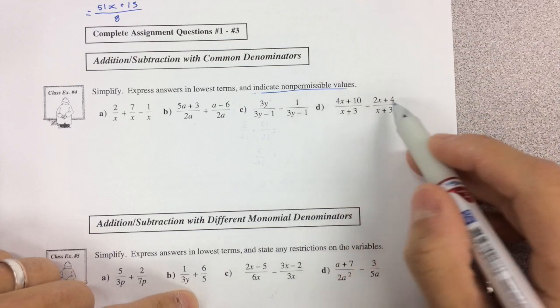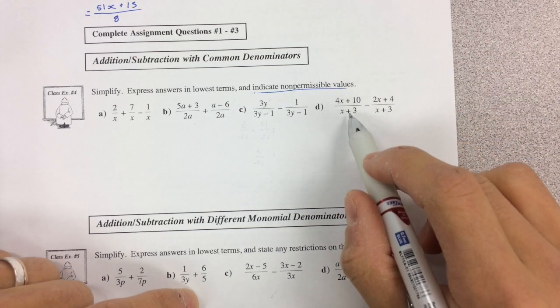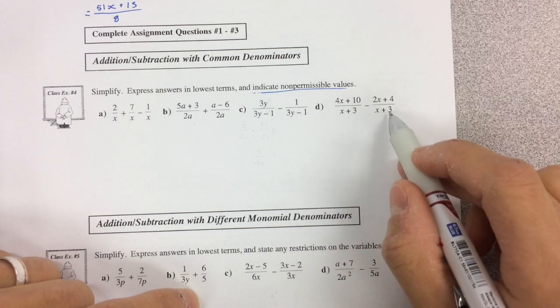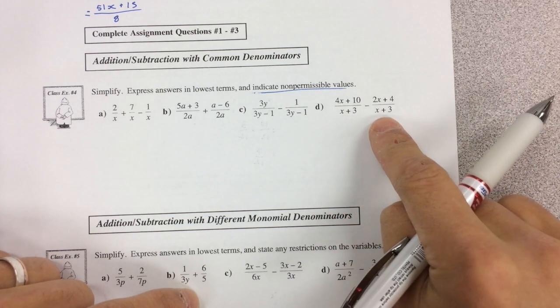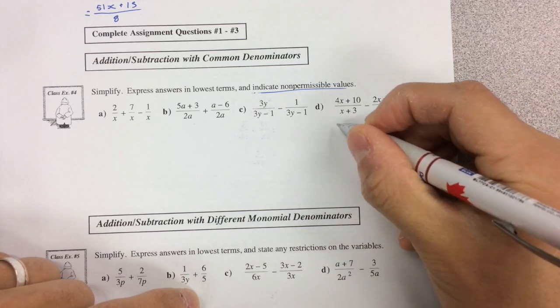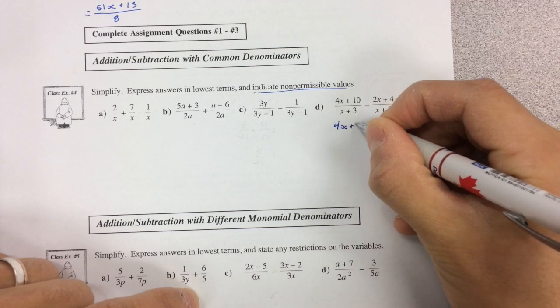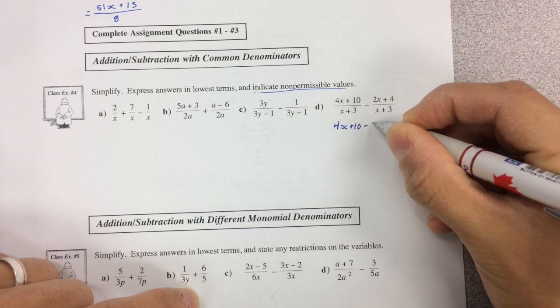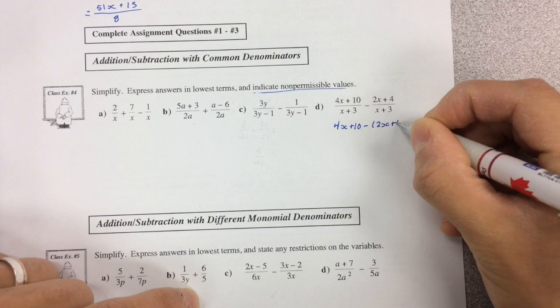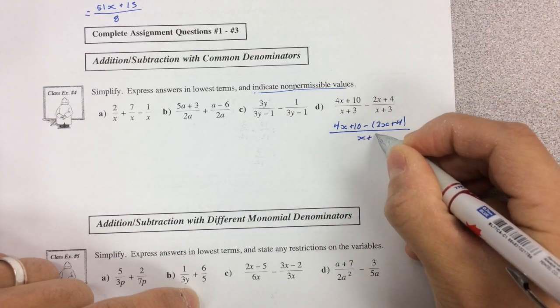So right away, I know that my restrictions or my non-permissible values are going to be x cannot equal negative 3, as indicated by x plus 3 and x plus 3. But I can already simplify this. So 4x plus 10 minus 2x plus 4 all over x plus 3.